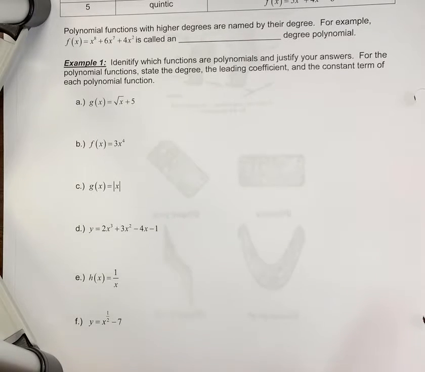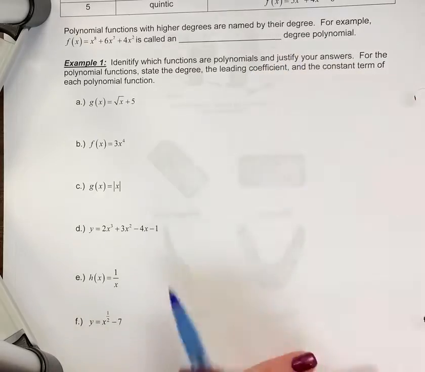So let's look at example 1, and we can use the table above as well to help us. Identify which functions are polynomials and justify your answers. For the polynomial functions, we're going to state the degree, so that'll be our highest exponent. The leading coefficient is going to be the number in front of that highest exponent.